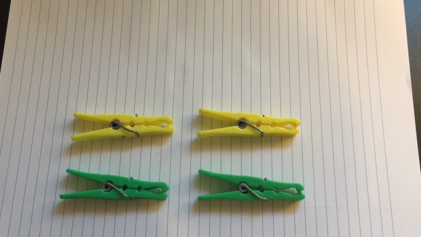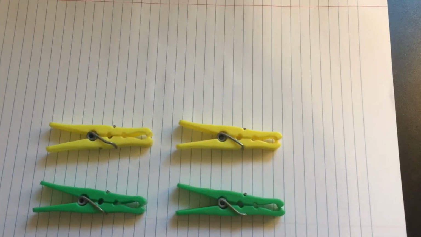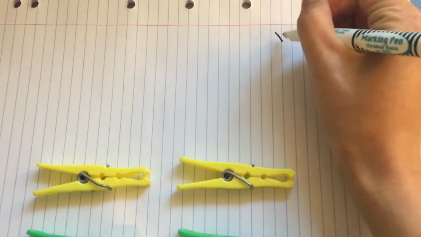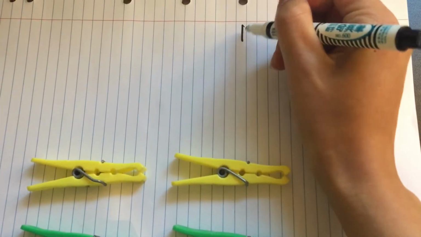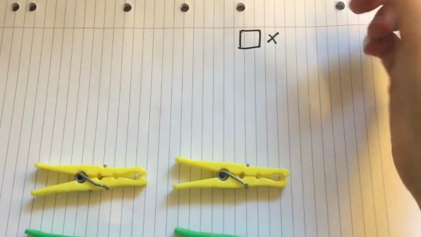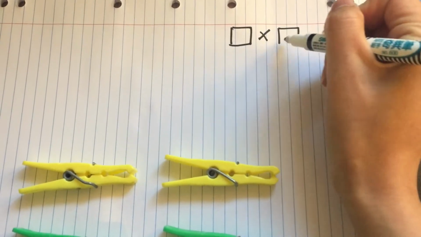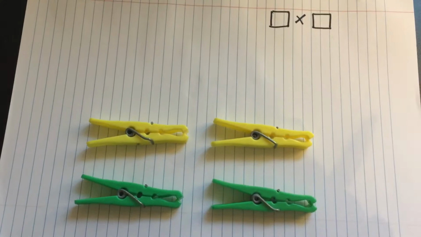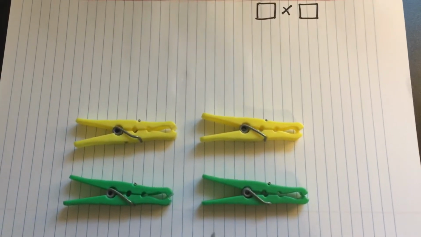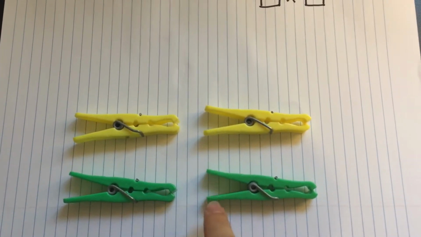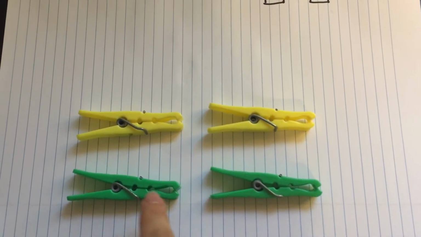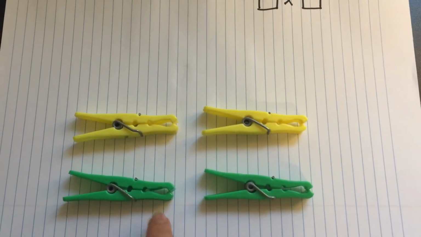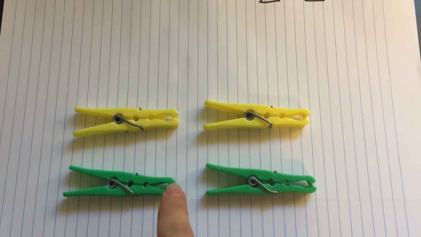When we are multiplying, we use the symbol that looks kind of like an X. So we have one number in the front and one number after the multiplication symbol. I'm just using a small number to demonstrate here. In my example, I have two groups, two different colors. One group is green, one group is yellow, and in each group I have two pegs.